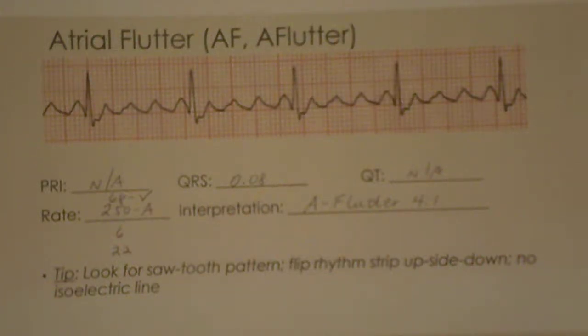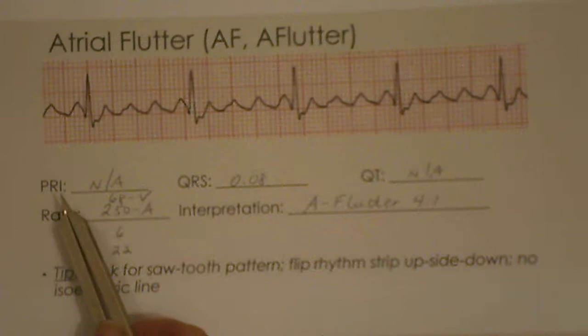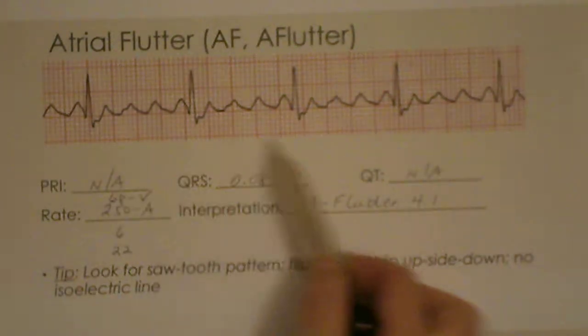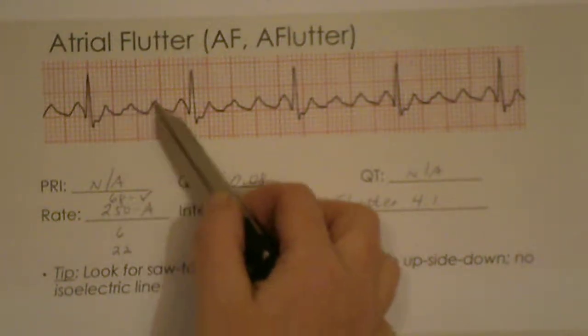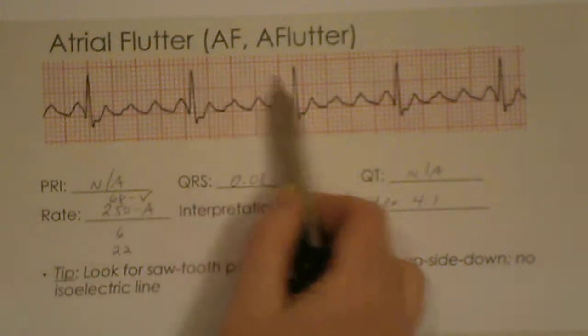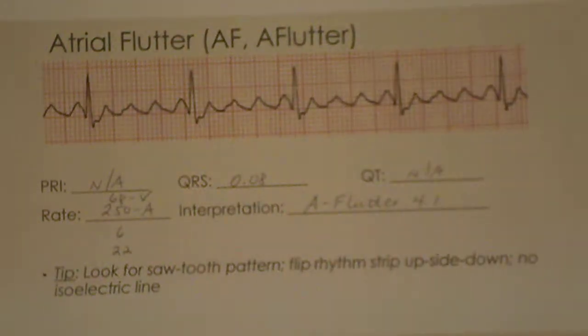This next strip we'll look at is atrial flutter. You'll notice that this strip looks very different from the ones we've looked at before. So, 8 steps of interpretation. Identify the P waves. There are no P waves. These are known as flutter waves, so they're a sawtooth pattern. Identify your QRSs, which we have.